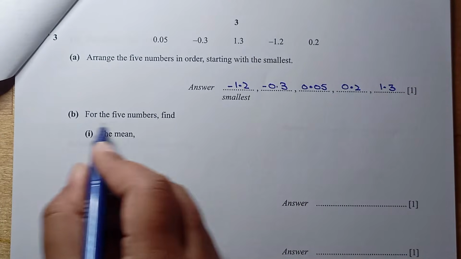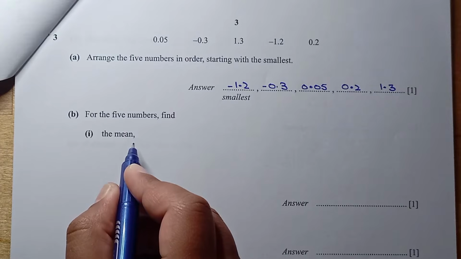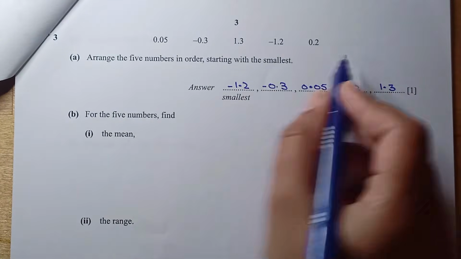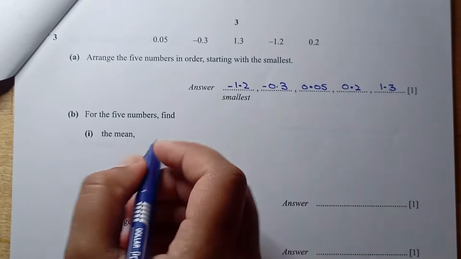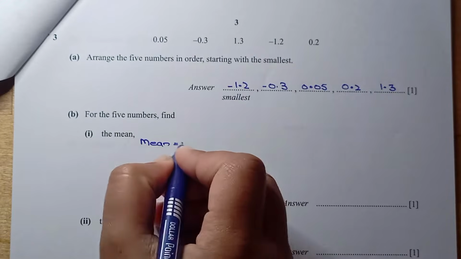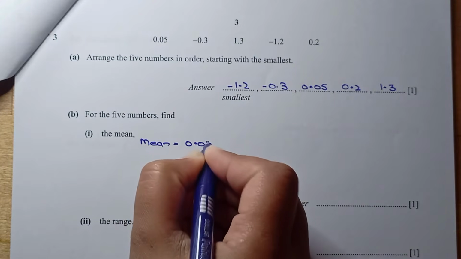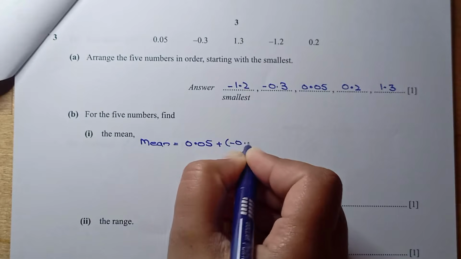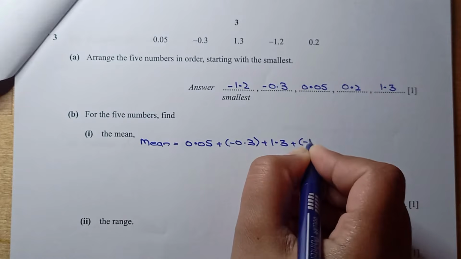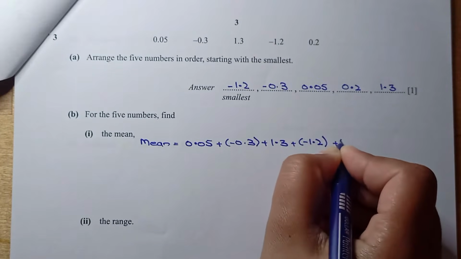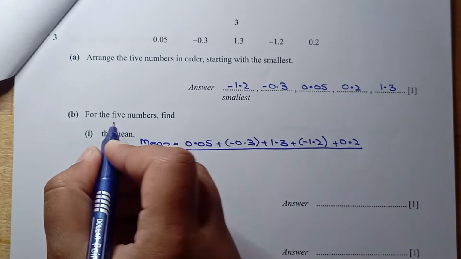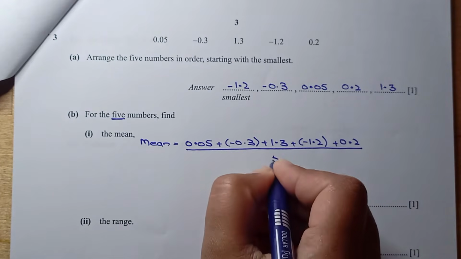Now for the 5 numbers, find the mean. The mean is the sum of all the numbers divided by the total. The total number of numbers is 5. So first we need to add all of the numbers: 0.05, then add minus 0.3, then add 1.3, then add minus 1.2, then add 0.2, and divide by the total, which is 5.